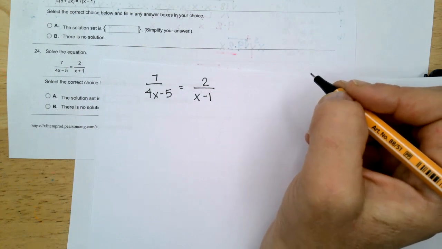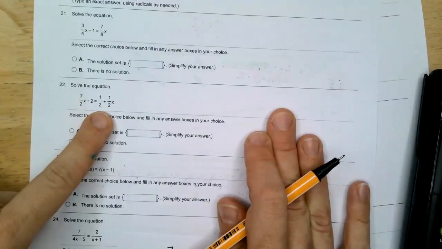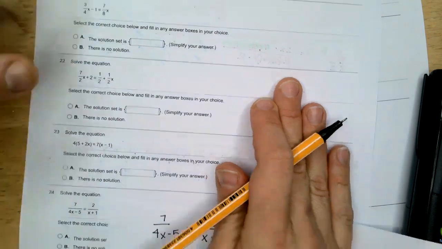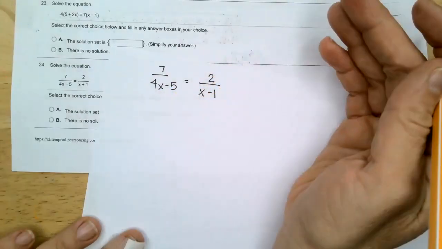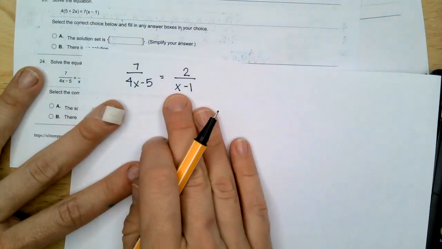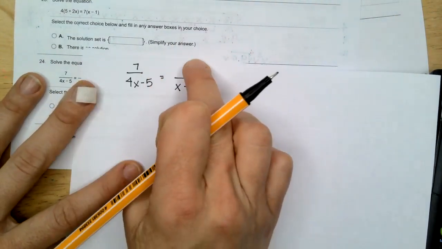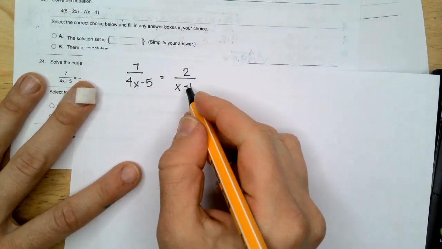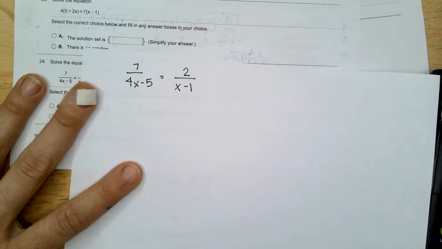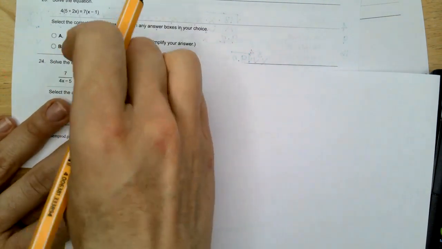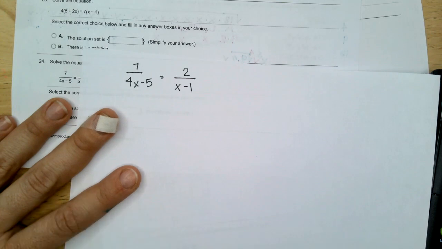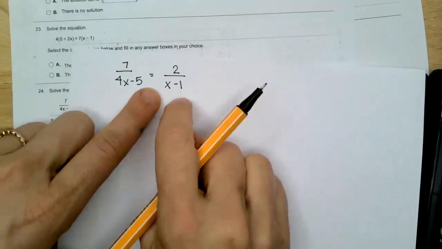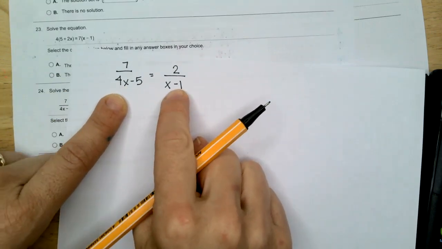A common denominator you need when you are adding or subtracting. Right here, we are not adding or subtracting. We're not even multiplying. All of this is on one side of the equal sign and all of this is on the other. What I want is for these denominators to go away, okay?